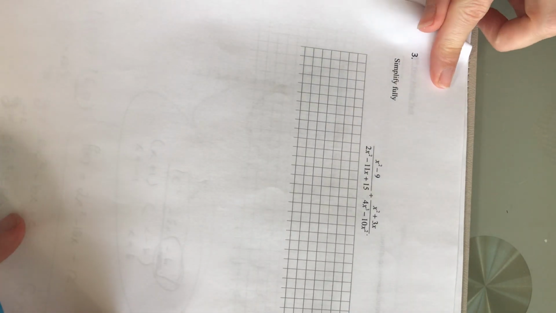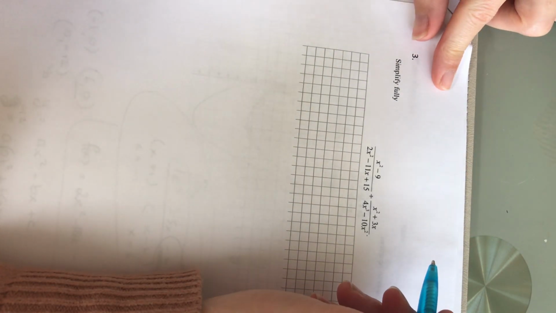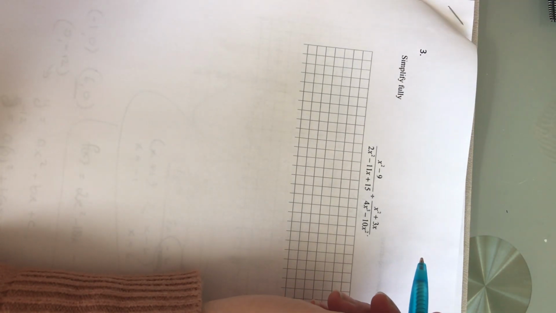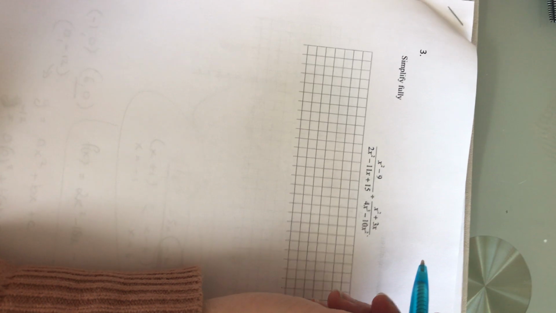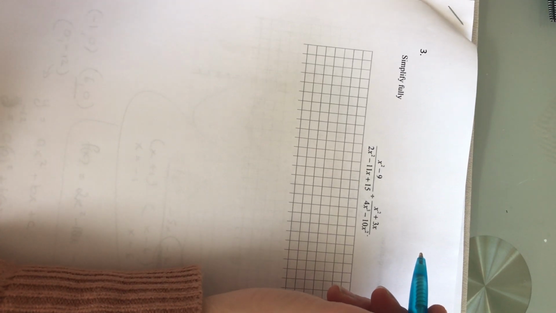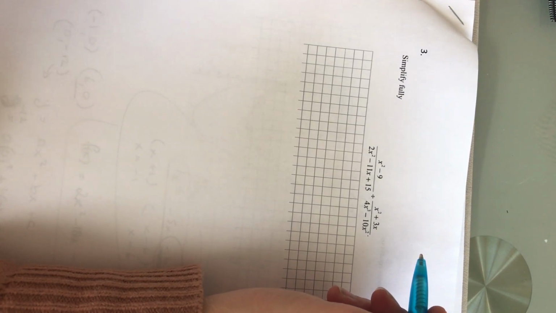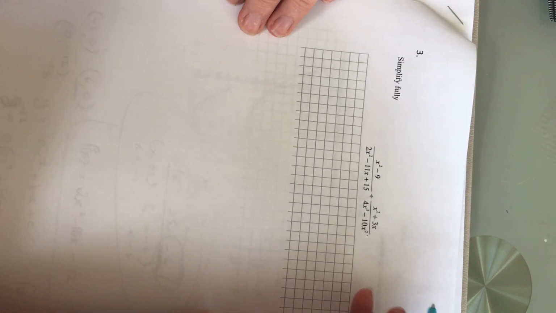Two ways to do this. We either try and simplify our fractions and then do our division, or we do our division first and then we try and simplify our fractions. I prefer to try and simplify first. How do you simplify any fraction? Well, from primary school, you have to factorize fractions before you can simplify them.